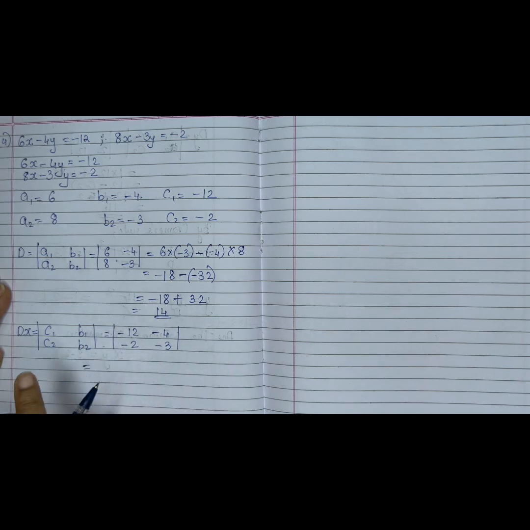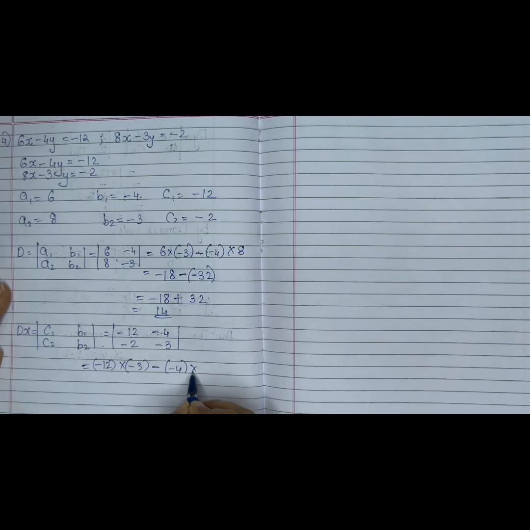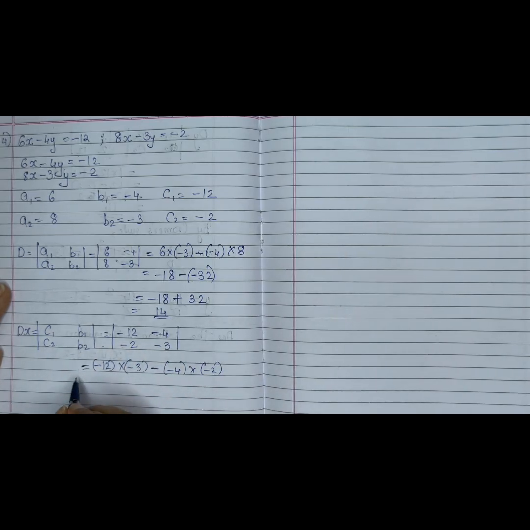So multiply this, cross multiply this. Minus 12 multiplied by minus 3 minus 4 multiplied by minus 2. When they have a minus sign, put it in the bracket. 12 3s are 36 and minus into minus will become plus.